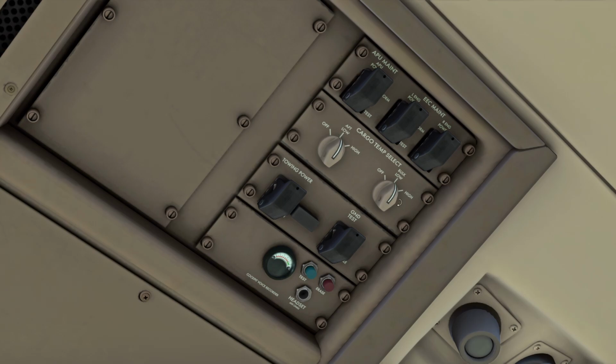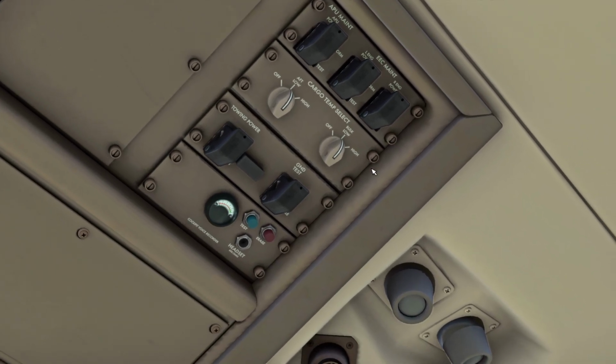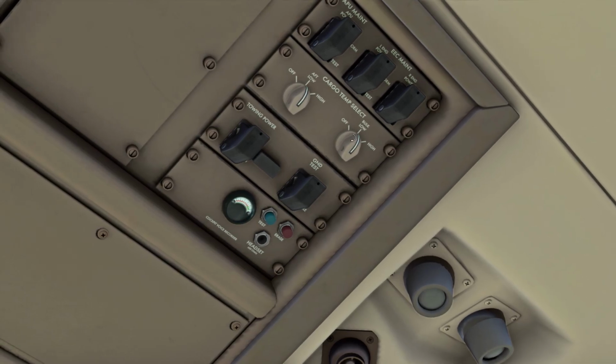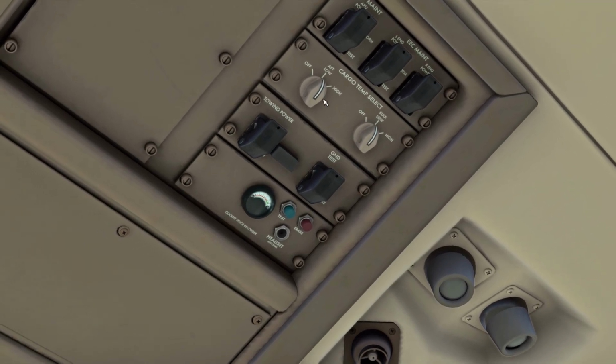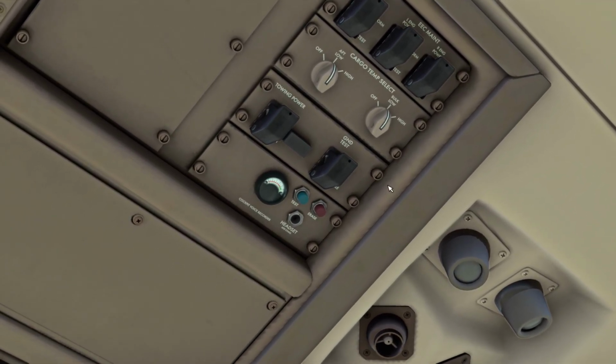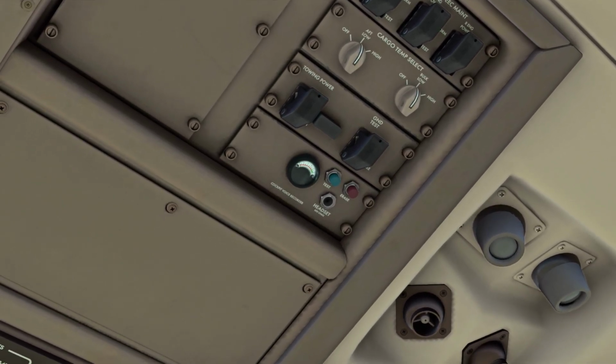Now, depending on the type of cargo you carry, like maybe live animals, maybe some flowers or fish, whatever, you can set a certain temperature range, or low or high. In this case, we'll just leave them as low, but if you want to simulate any of that, you can do that. Towing power and ground test, make sure that all these guard switches are closed.